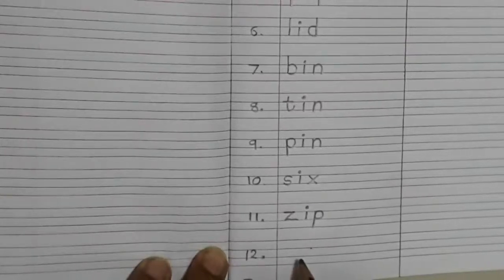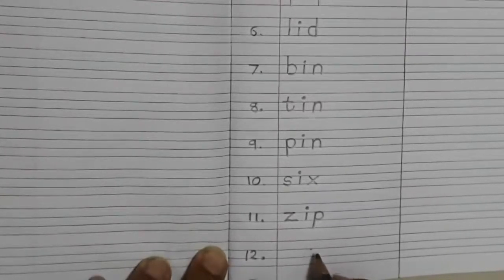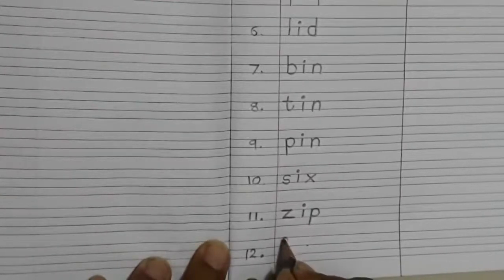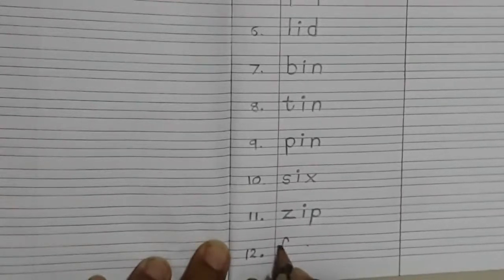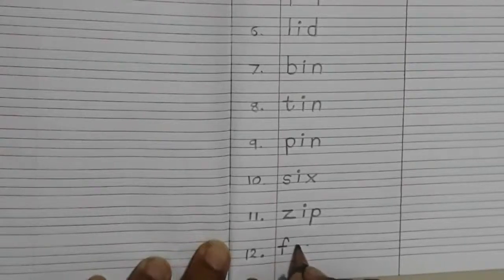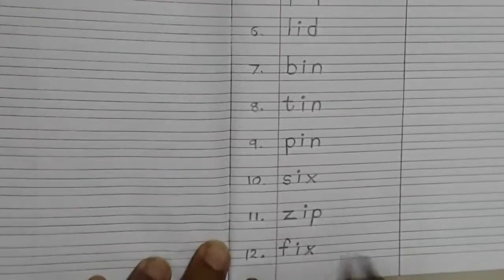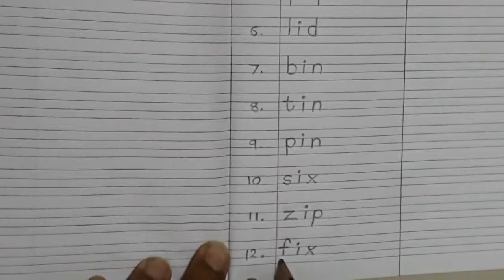Now the last number is 12. Fix. F-I-X, fix. Curve and come down and sleeping line, F. Then I. Then X, slant line, again slant line. F, E, X, fix.